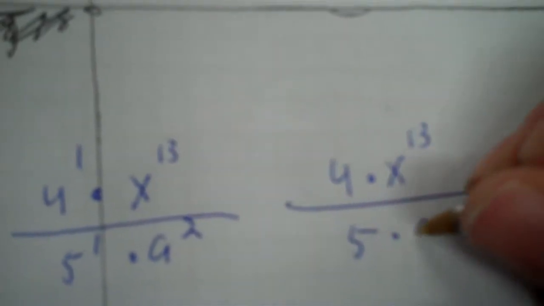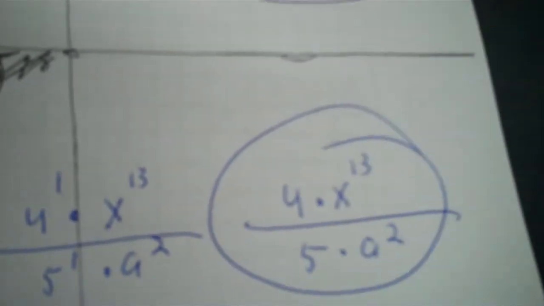On the bottom, 5 to the first, that's a stay, so that means it stays on the bottom. Then a to the second, that's a stay. It stays right where it's at. Then on top, 4 to the first is 4 times x to the 13th. 5 to the first is 5 times a to the second. Now, if you want to divide 4 by 5, you can, but it's a decimal, so we need to just leave it as a fraction.